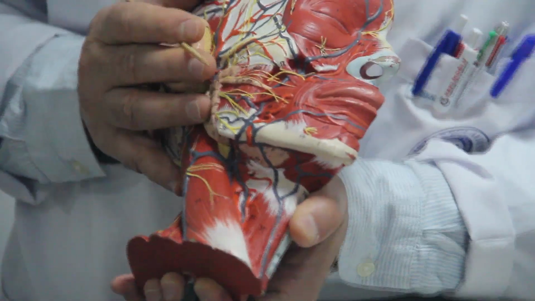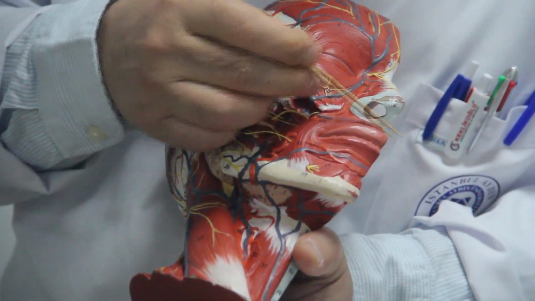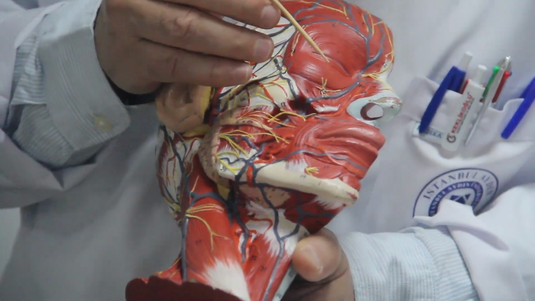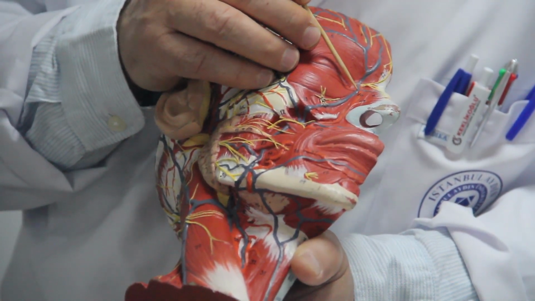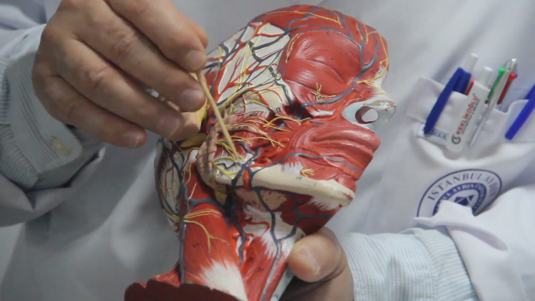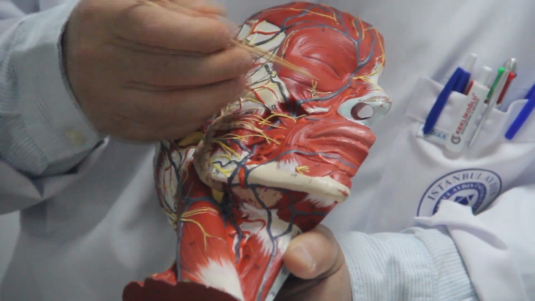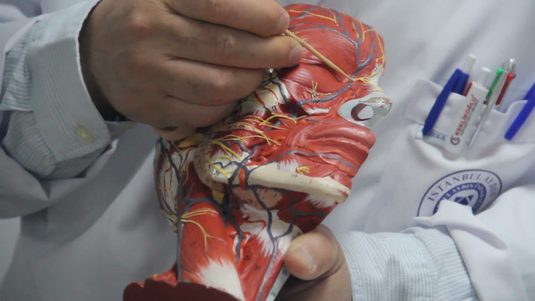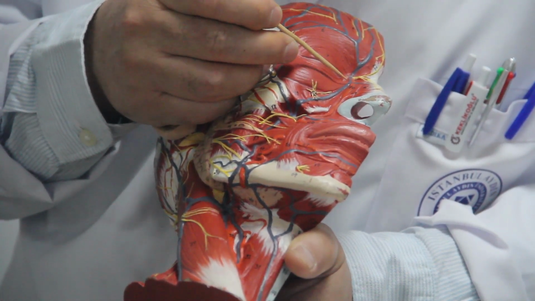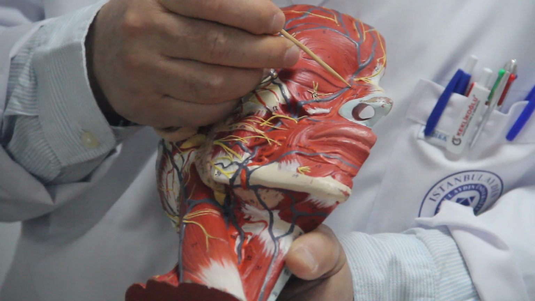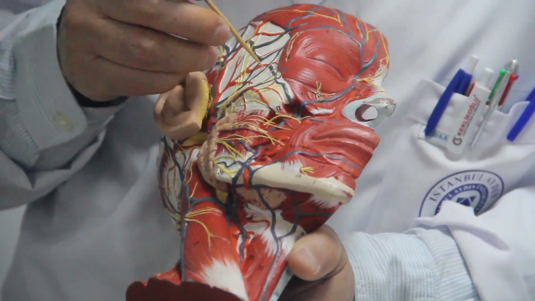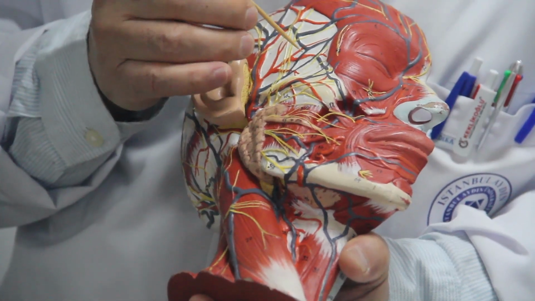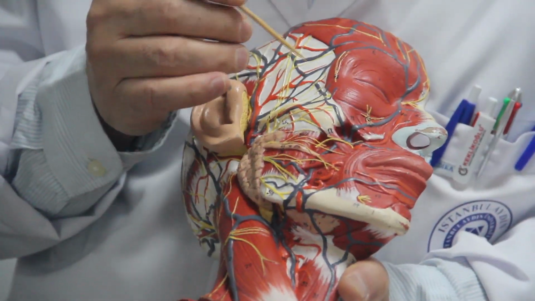Now this triangular area is also referred to as the danger triangle of the face. Why? Like I said, the venous blood that goes down would drain into the internal jugular. However, sometimes the blood would go up and would drain into the ophthalmics. We have the superior and inferior ophthalmic veins, which go into the cranium, and they would drain into the cavernous sinus.